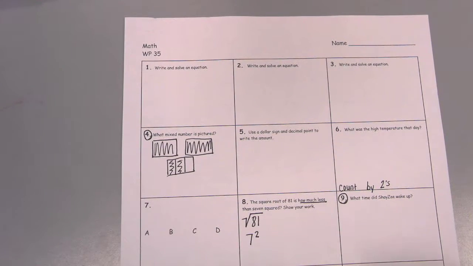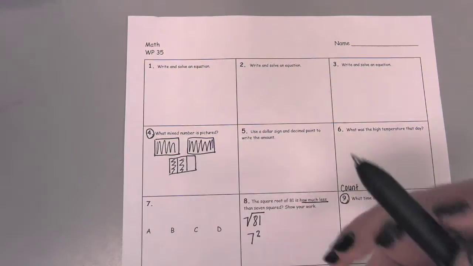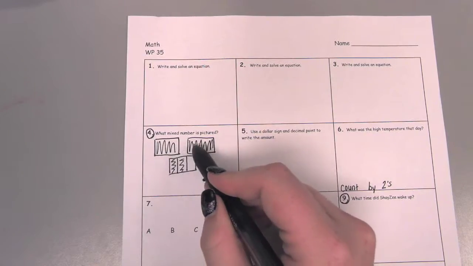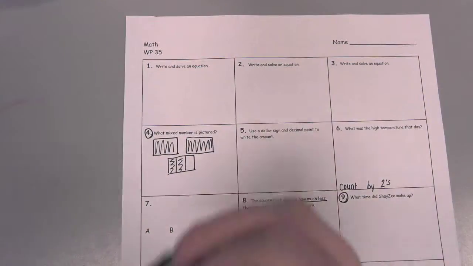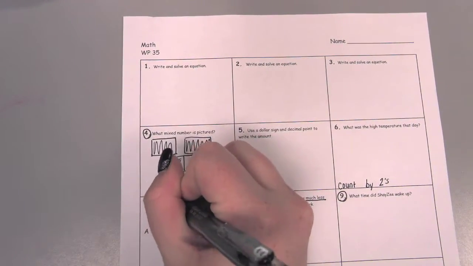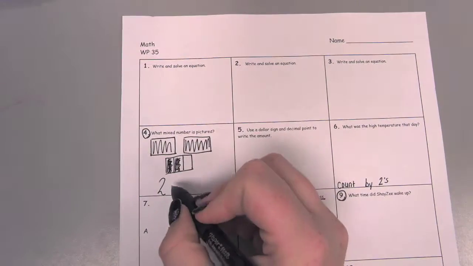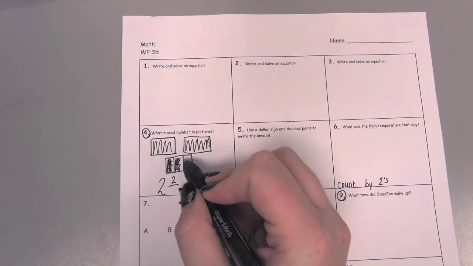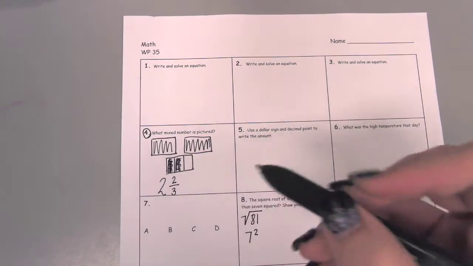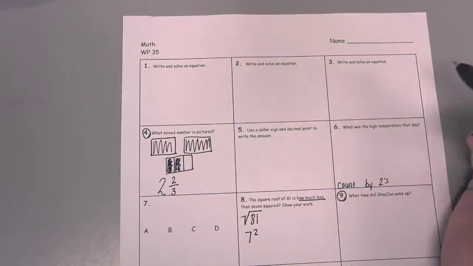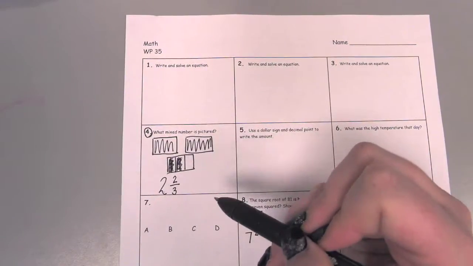This was new to us today. Remember, you write how many wholes you have, like how many whole candy bars, because you know I'm all about chocolate. I have 2 whole candy bars and 2 out of 3 altogether. 2 2/3 is what I have pictured here. That is your answer.